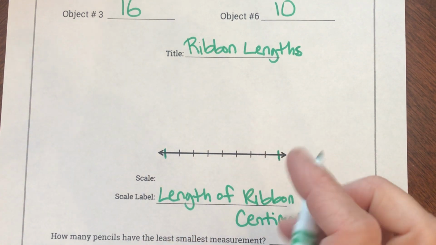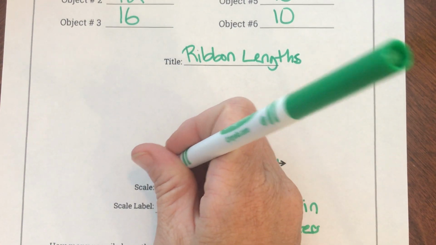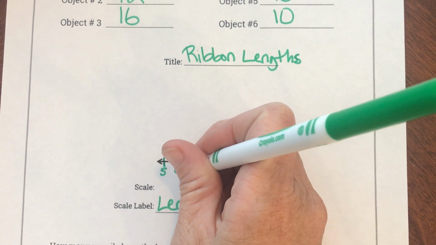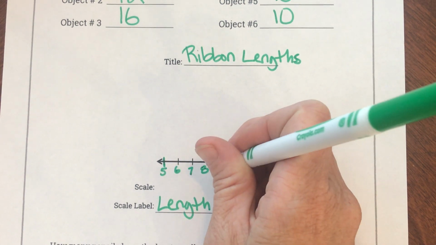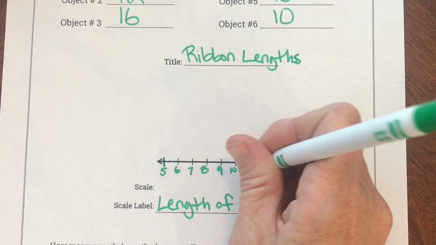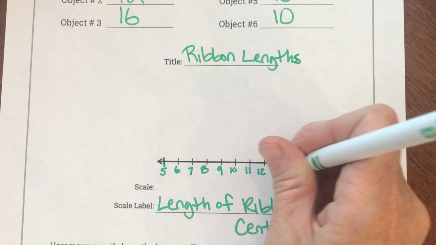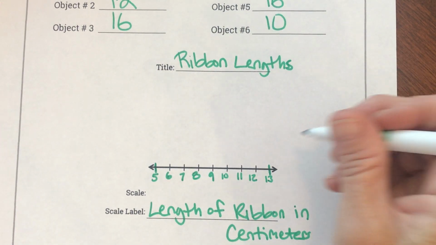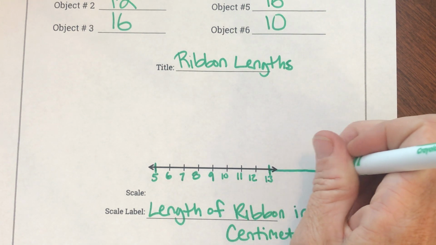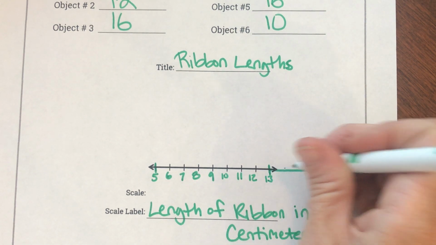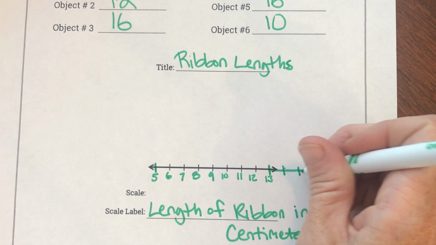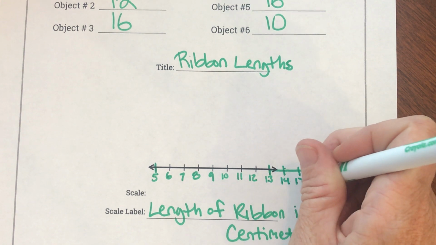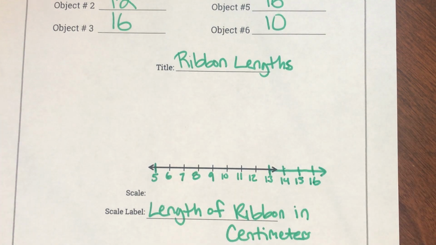So I added a line here. So I'm going to have to at least start with 5, 6, 7, 8, 9, 10, 11, 12, 13. That's not going to work because I need it to go up to 16. So let's make it a little bit bigger, boys and girls. And we can add some more here. We can add 14, 15, 16.